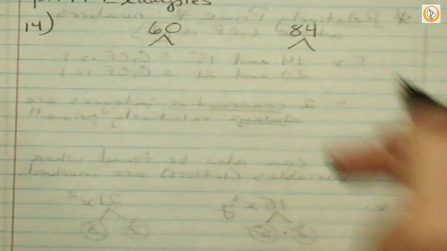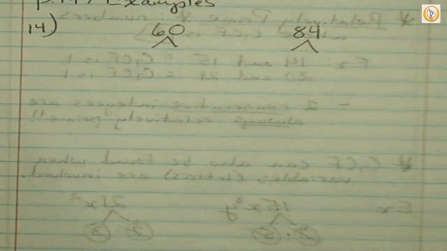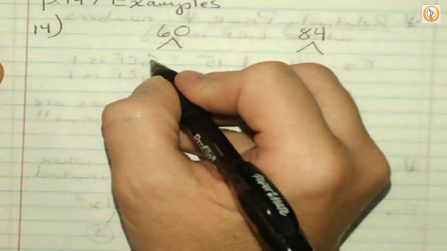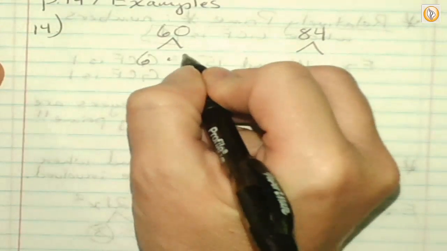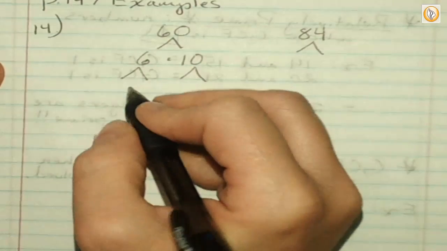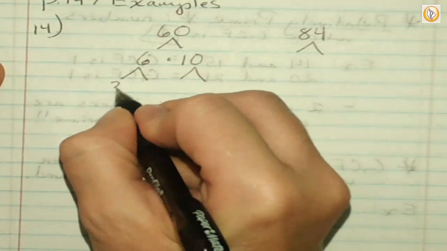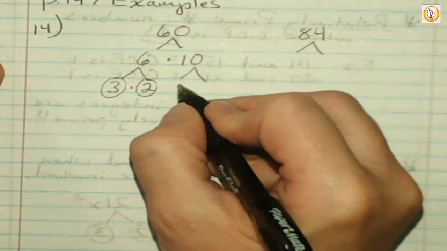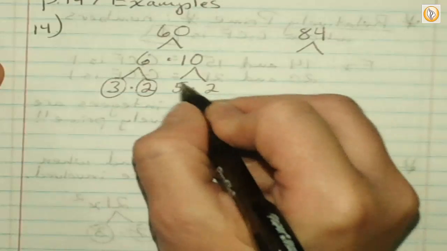Let's go. Oh, look, Cecilia's ready to go. Cecilia, why don't you do 60? 6 times 10. These are not prime, so I keep on going. 6 equals 3 times 2, and those are prime. 10 equals 5 times 2, and those are prime.